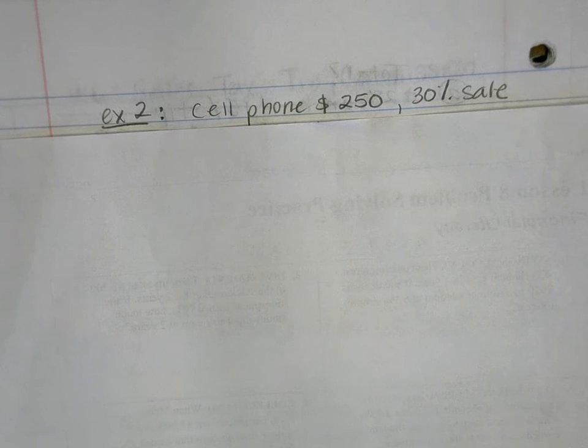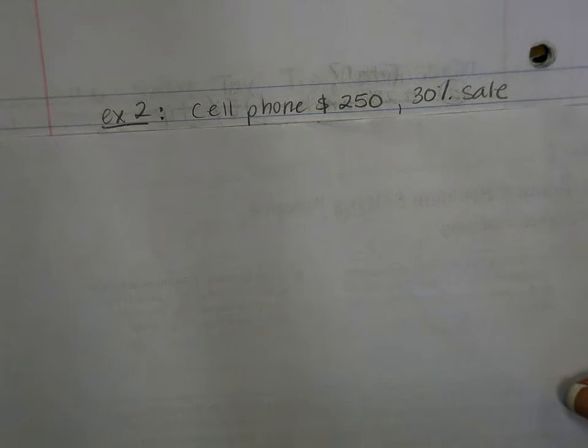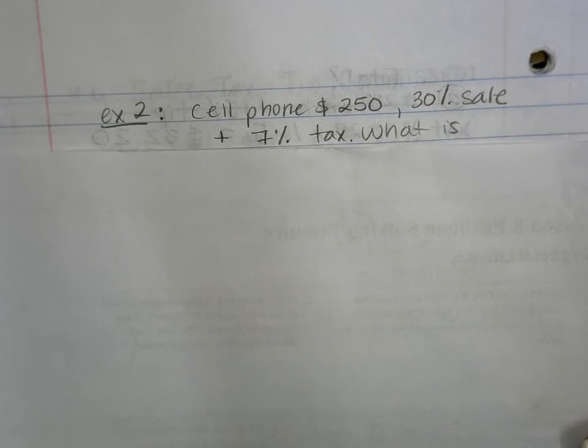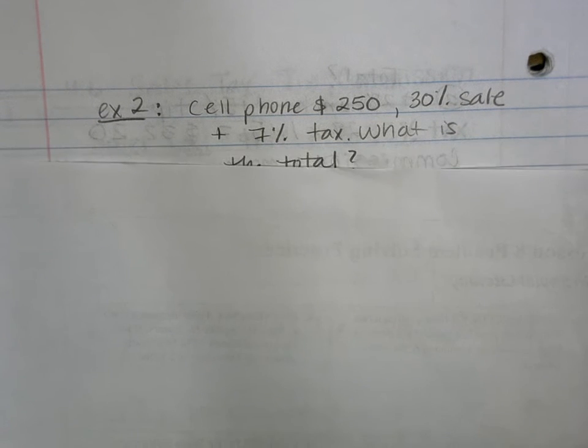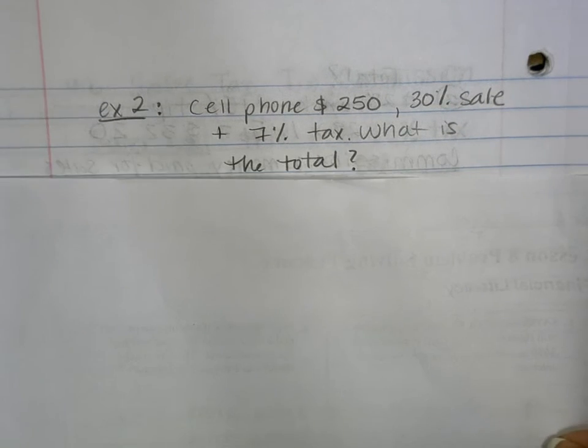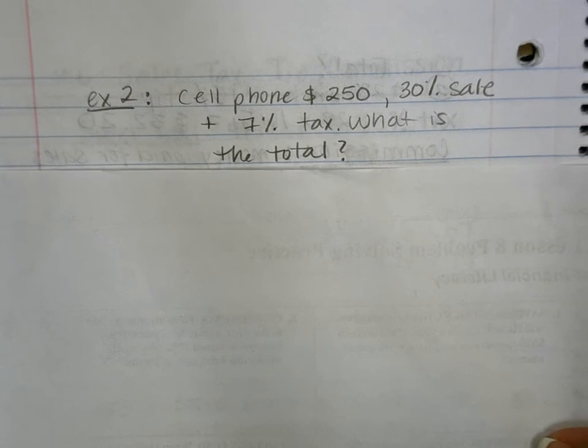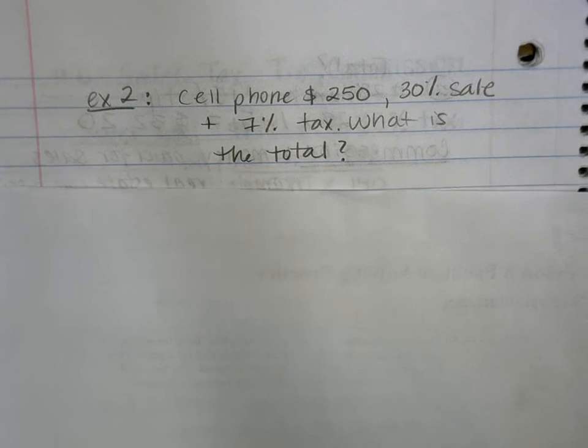But say a $250 cell phone is on sale 30% off. How do you want to tackle this? Do you want to do times 0.3 or times 0.7? It's up to you. But if you do times 0.3 and then you subtract, you should get something like this. Oh, by the way, there's tax. Forgot about that. So there's definitely going to be tax, of course, because it's a cell phone.